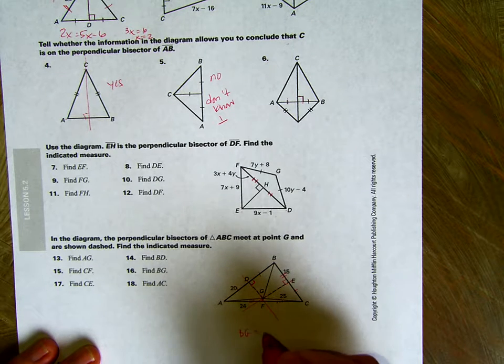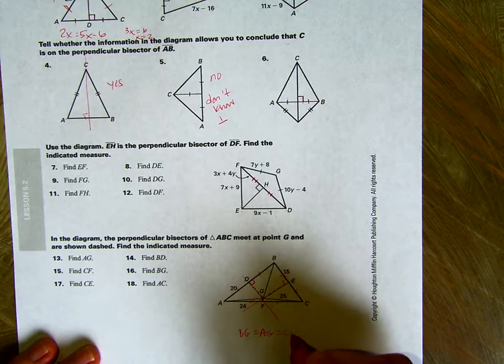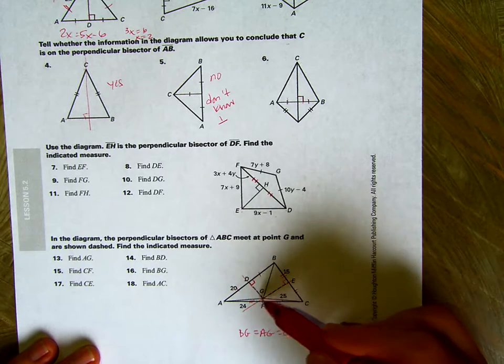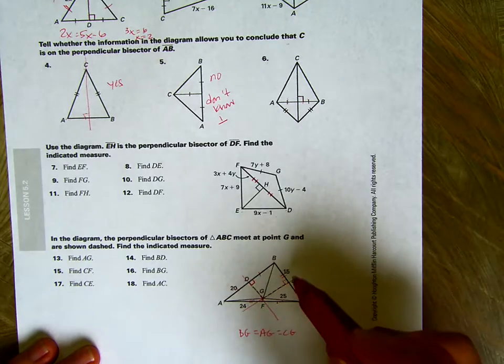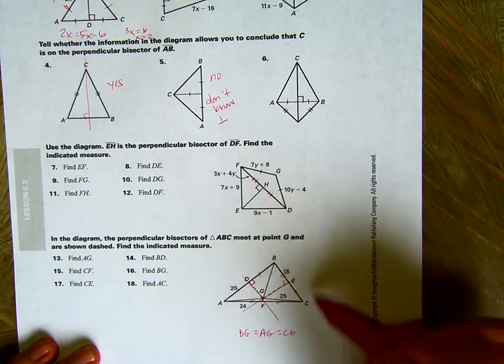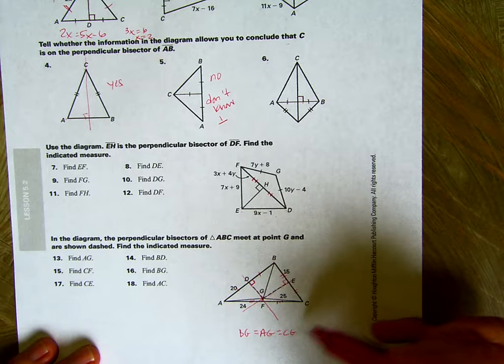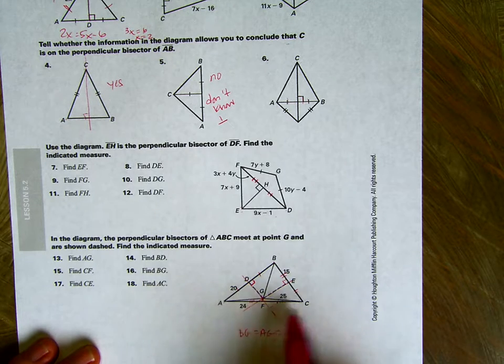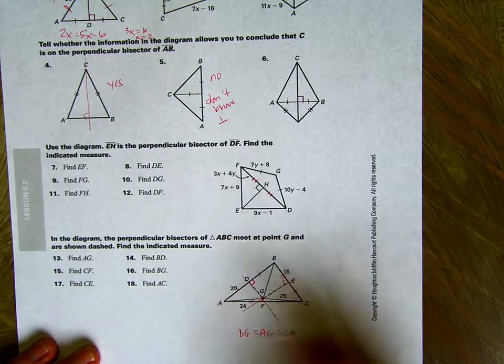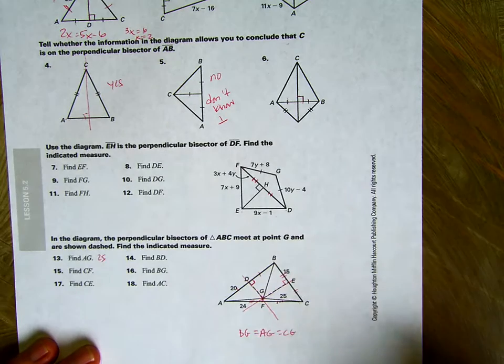So BG is equal to AG is equal to CG. The perpendicular bisectors meet at a point that is equidistant from the vertices. That's how you get that. That's how you can circumscribe a circle around that triangle. So they tell you to find AG. Well, I know that GC is 25, so it has to be 25.